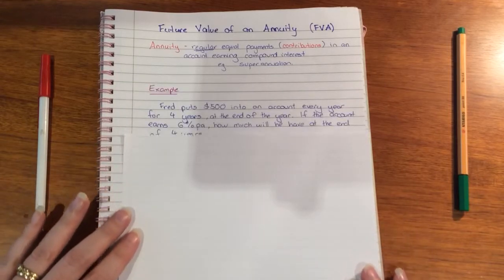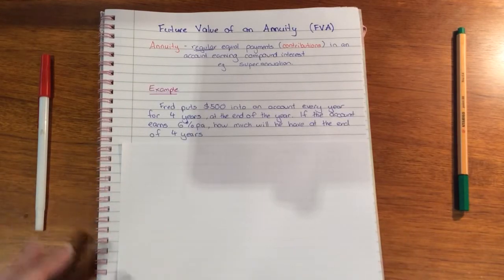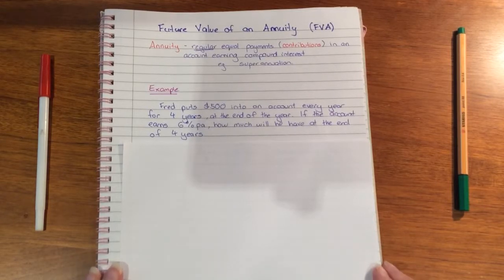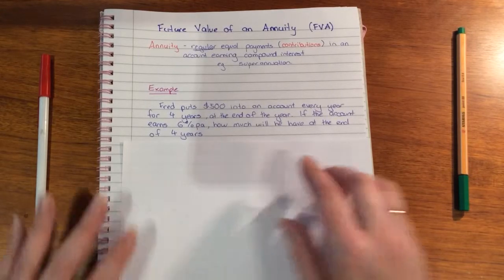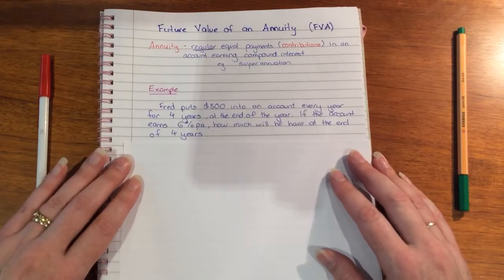So in this example here, we've got Fred. Now Fred's going to put $500 into his account at the end of every year for 4 years. The account's going to earn 6% per annum. And we're going to work out what he has at the end of 4 years. Now, we can't just use our compound interest formula because the amount in the account's changing each time he makes a deposit. So we're going to set up a table.